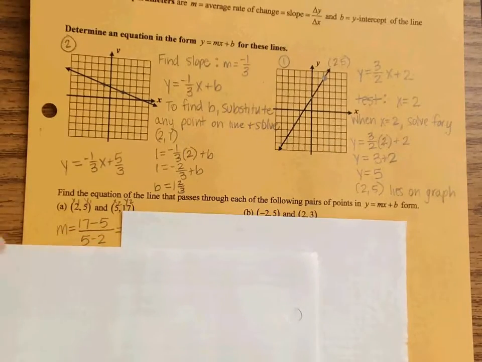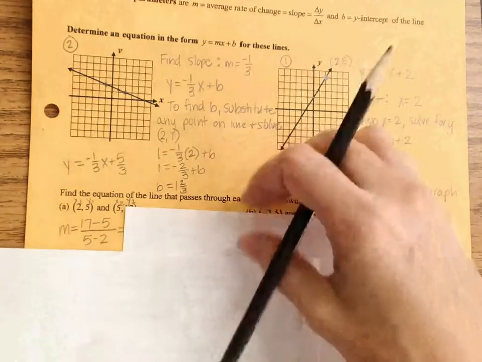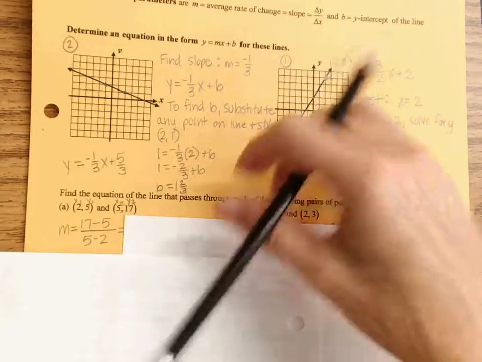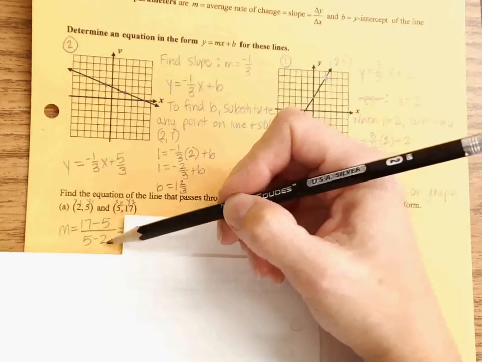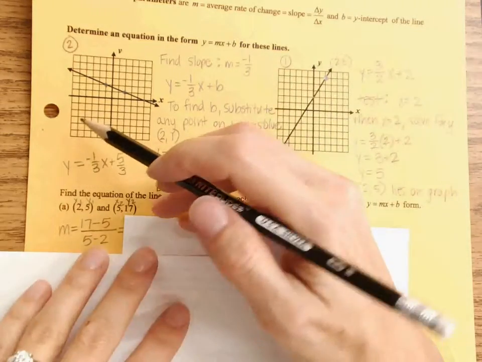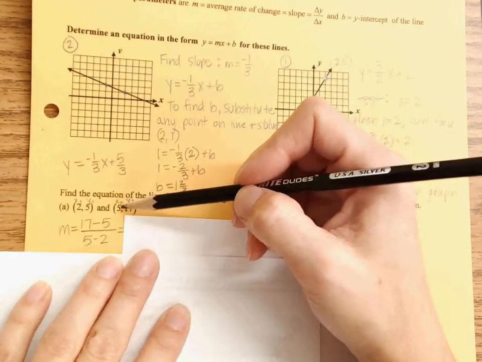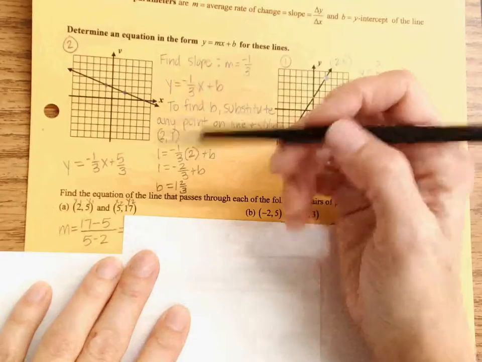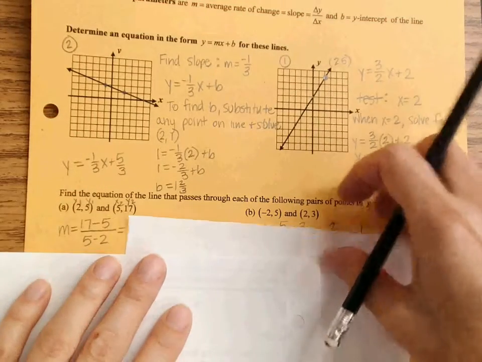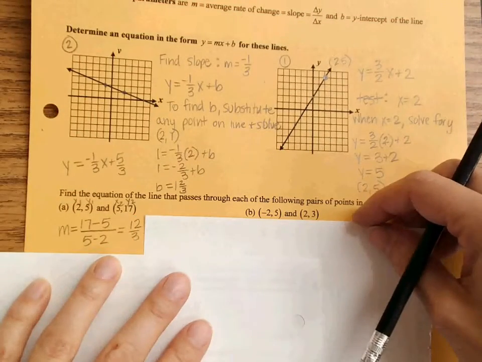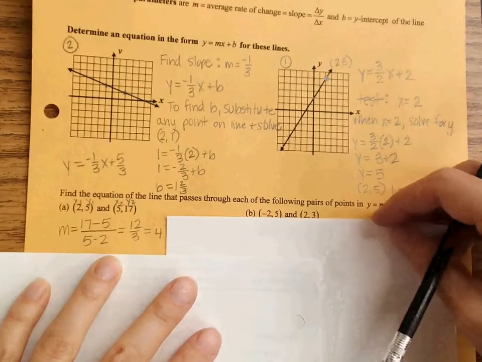This is what that looks like when I make my substitutions. So again, my change of y over my change of x. Okay, my change of y is 17 minus 5 over my change of x is 5 minus 2. And then I simplify: 12 over 3. 12 over 3 is 4.